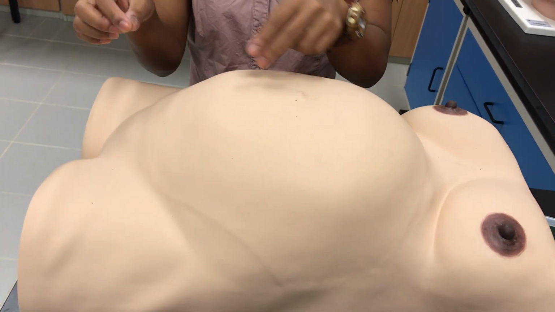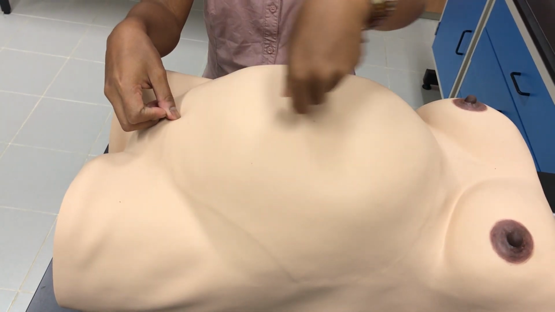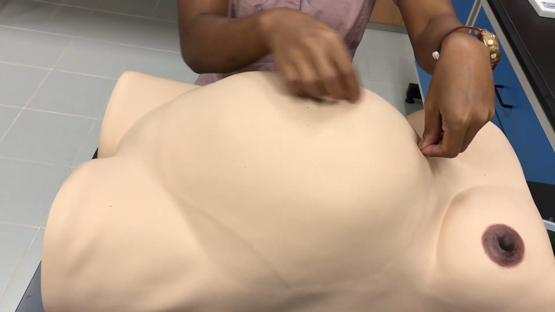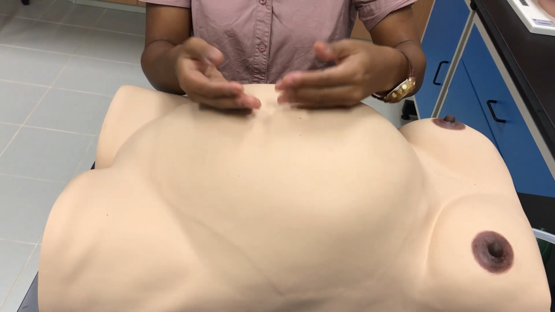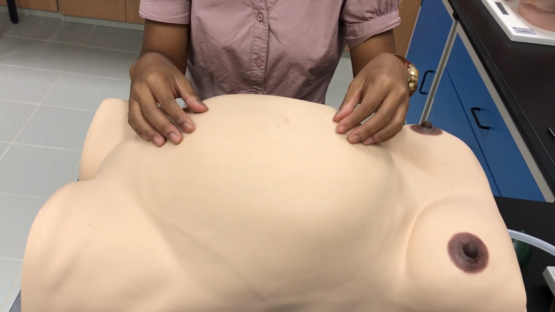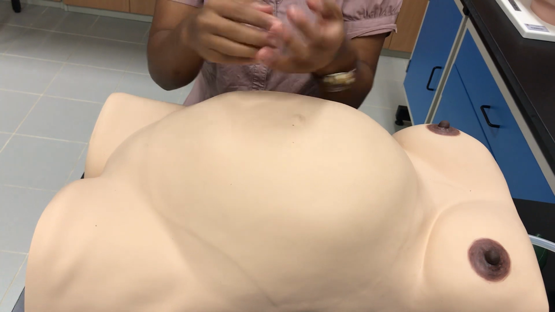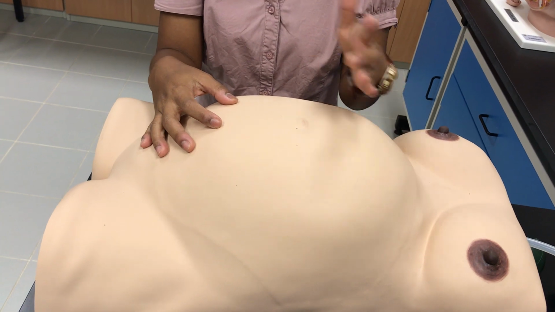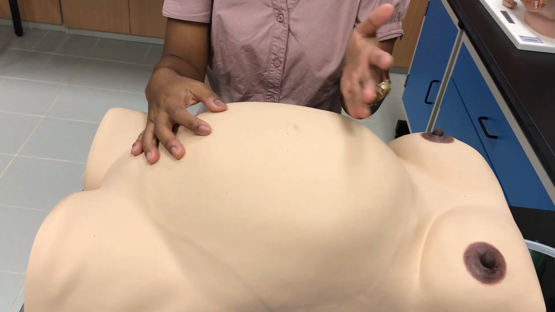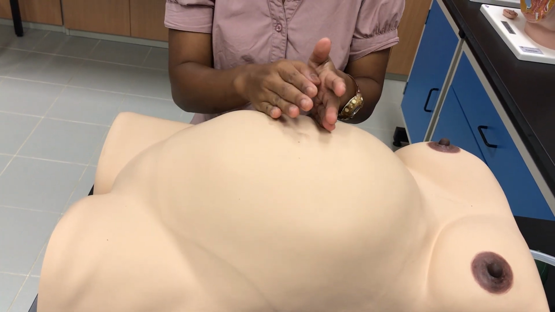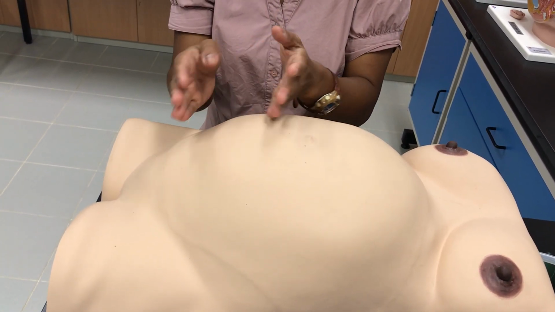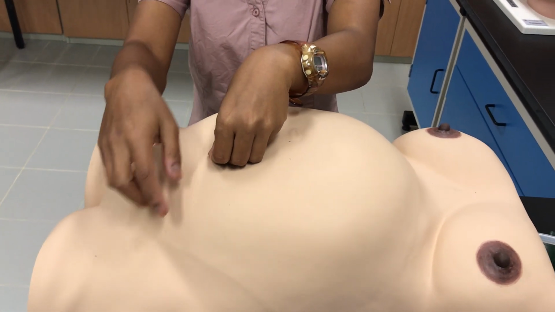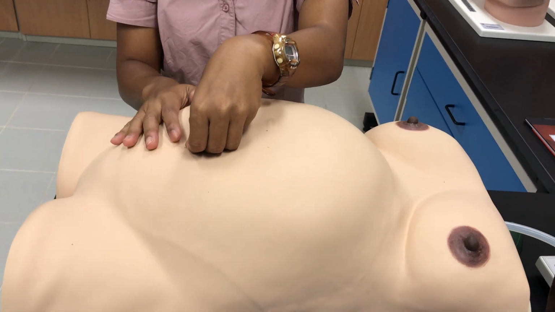Then for symphysis fundal height, you put the measuring tape at the symphysis pubis and follow it up to the fundus, using the centimeter side, not the inch side. Then you see how many centimeters the gravid uterus is. Normally 34 weeks is equivalent to about 34 centimeters. But if the patient is obese, you may get a larger fundal height, because the fat is included in the symphysis fundal height measurement.